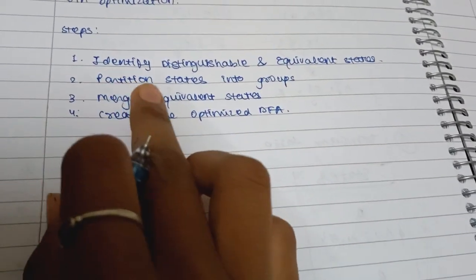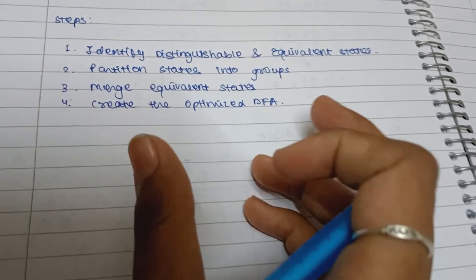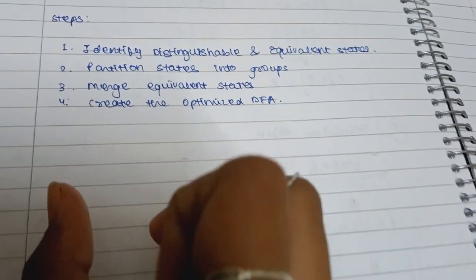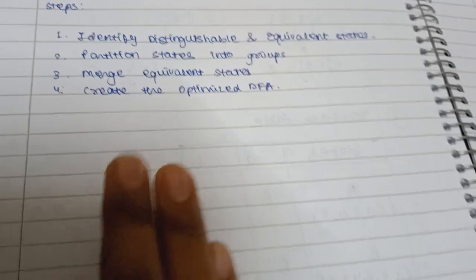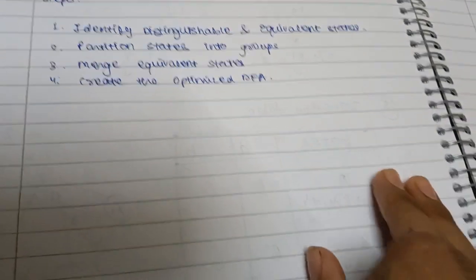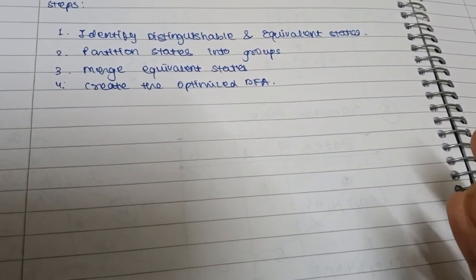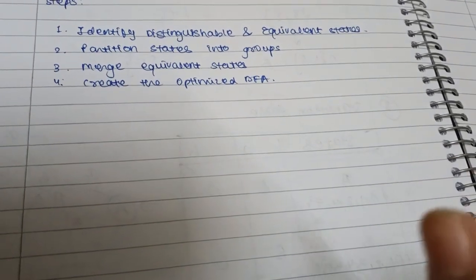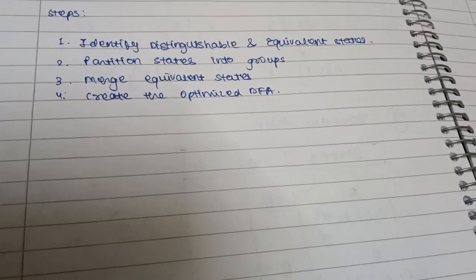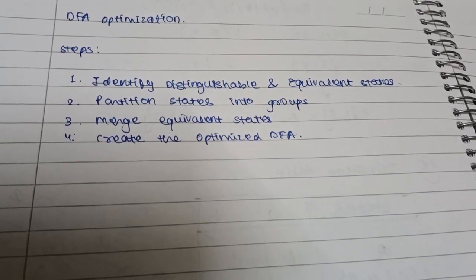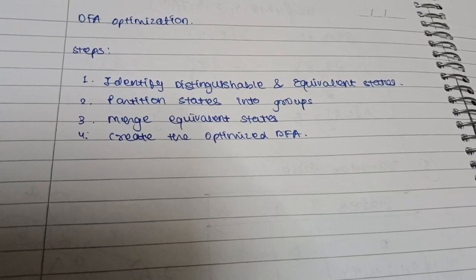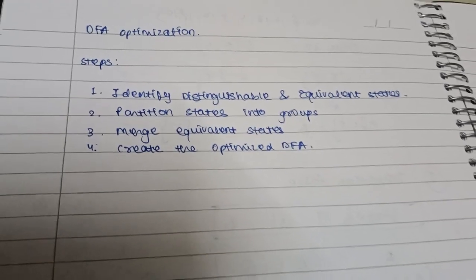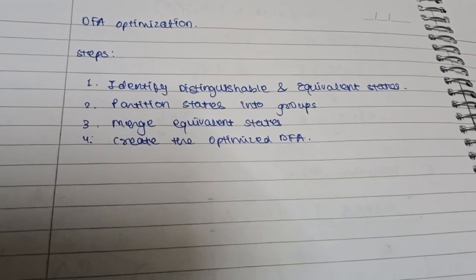In the second step, we partition the states into groups. We group the states based on similarities. For example, all accepting states might be grouped together and all non-accepting states grouped in another group. Then we check within each group whether any equivalent transition exists or not. Don't worry, I'll explain an example, and with that all the steps will be clear.